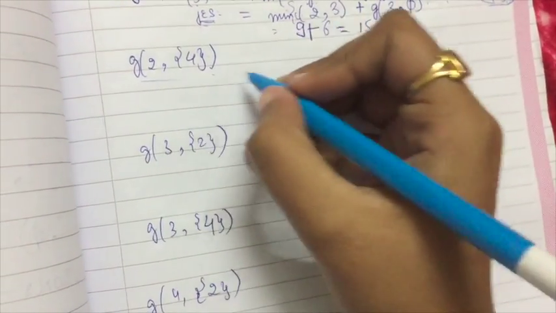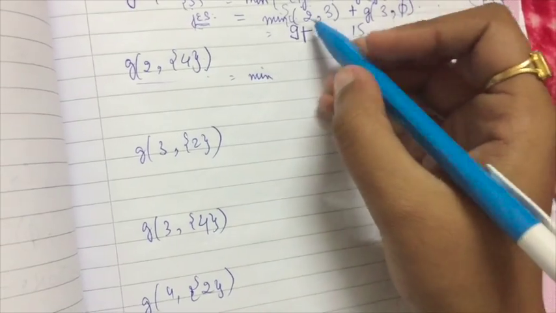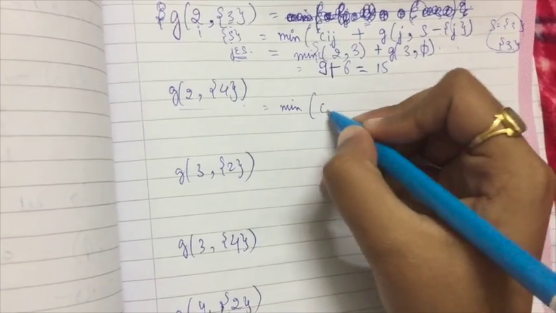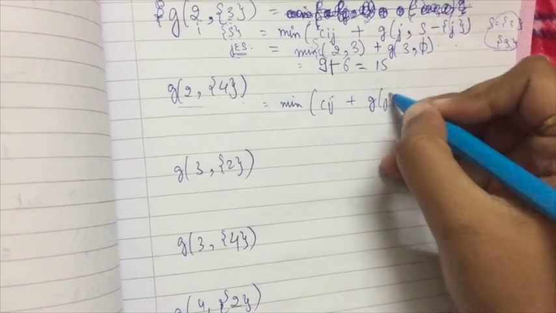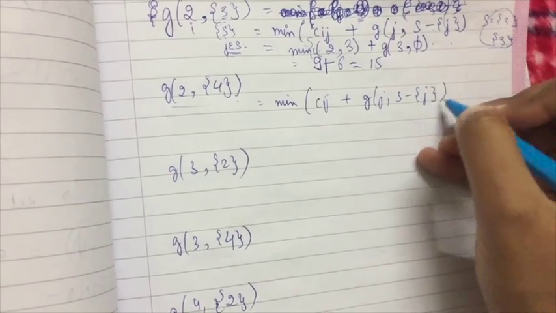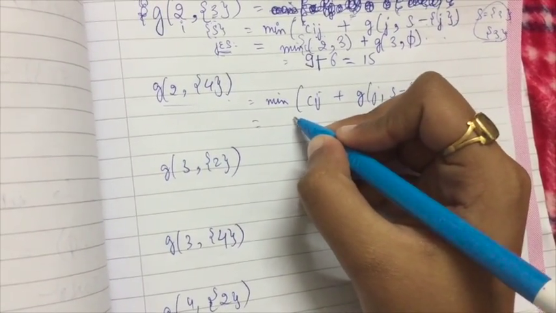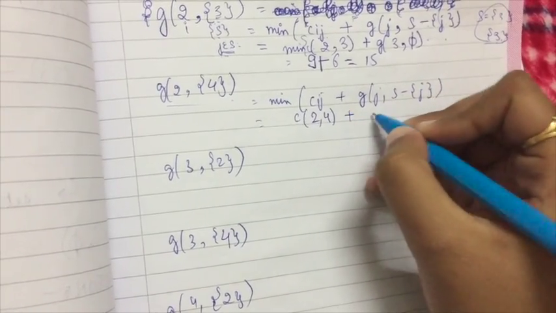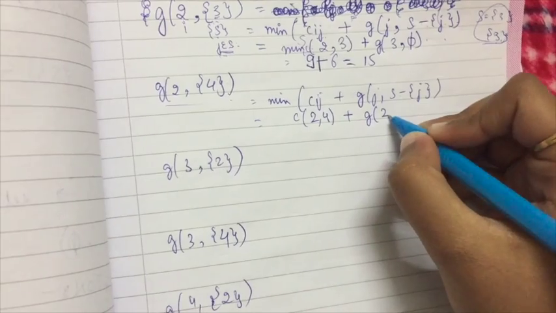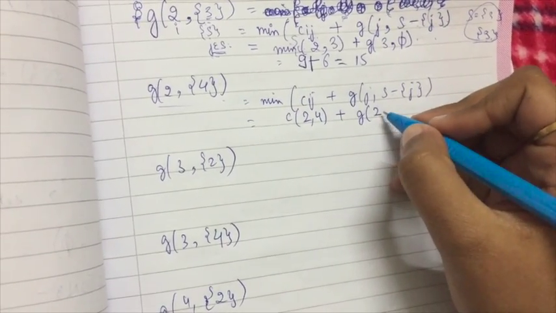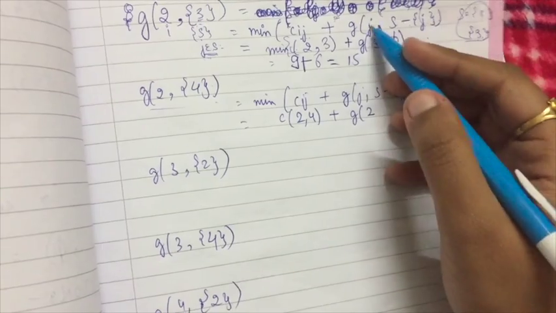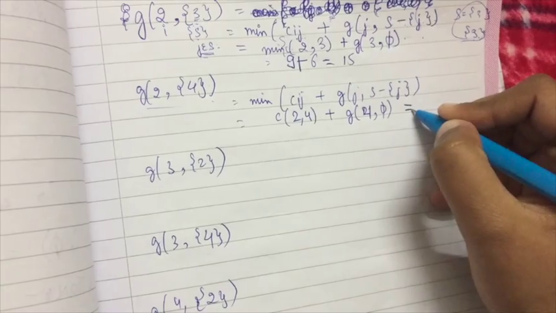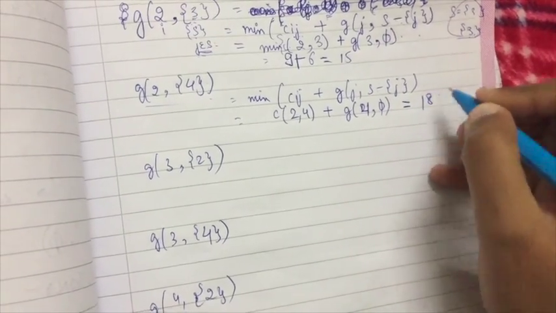Similarly, I calculate for this part. Here there is no need to find the minimum because we have only one value. So minimum of cost of I comma J plus g of J comma S minus J. You don't need to write the formula again and again. So cost of 2 comma 4 plus g of 4 comma phi is equal to 10 plus 8, that is 18.